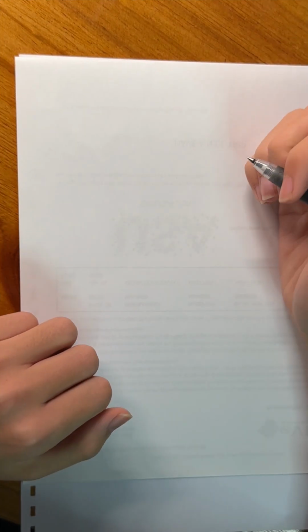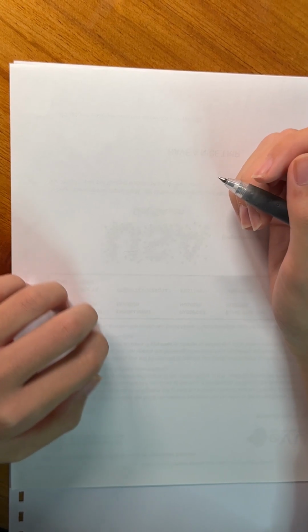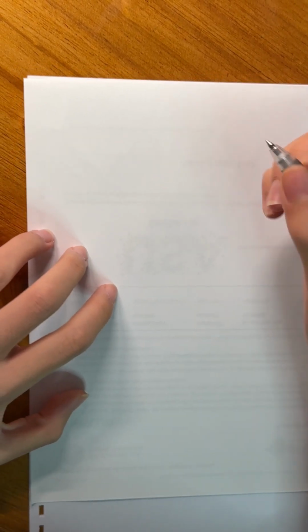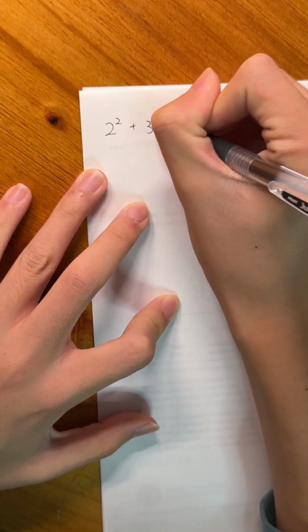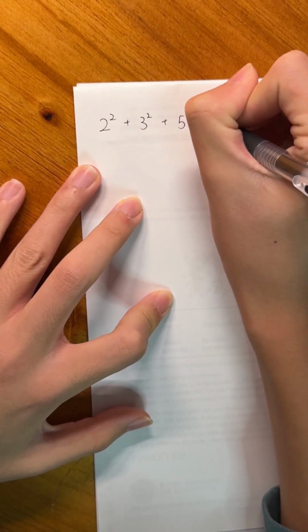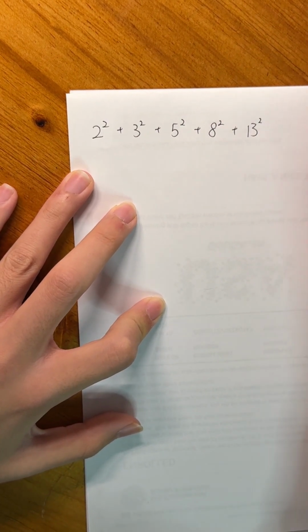Well, for today, let's look at another question of solving algebra problems by geometry. The problem is: what is 2 squared plus 3 squared plus 5 squared plus 8 squared plus 13 squared?